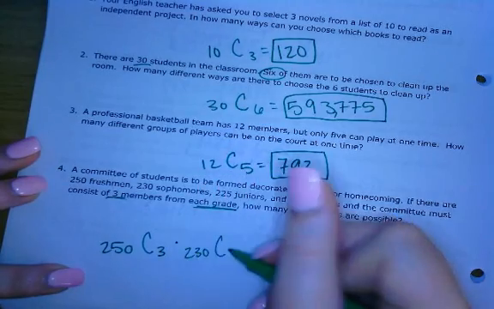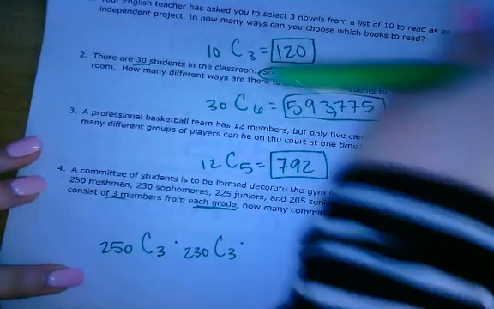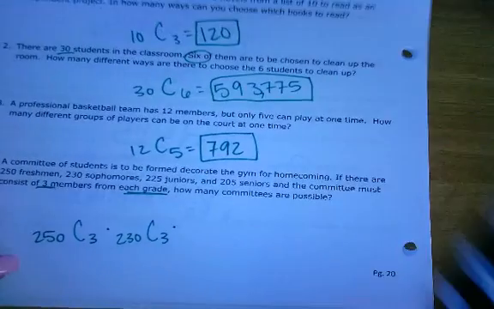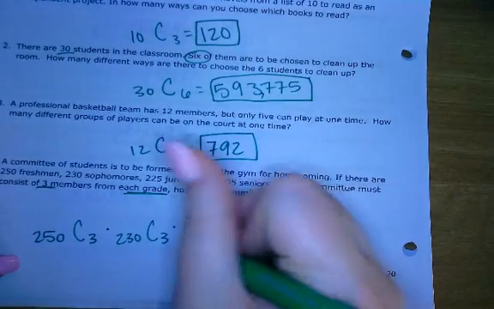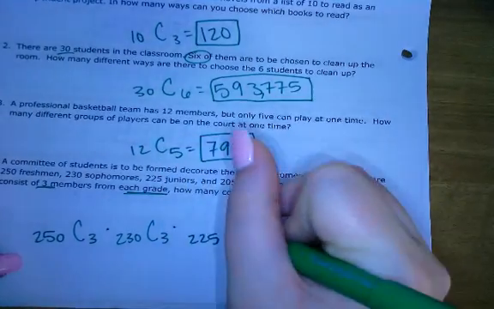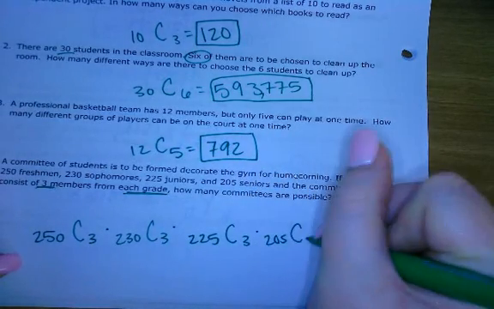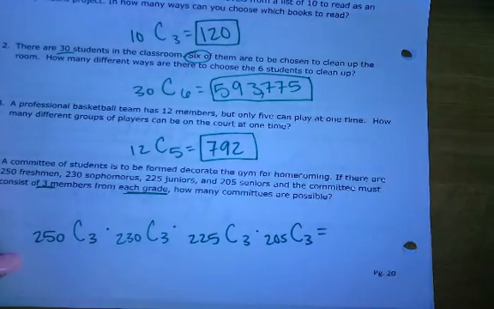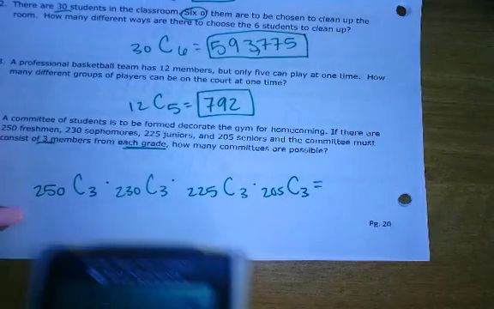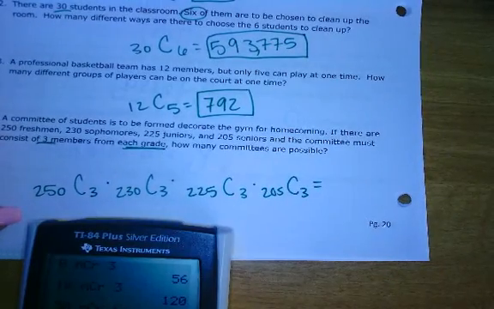Oh, my calculator. Okay, so that sounded like a duck. You guys all know that you laugh when your calculator makes that noise. I hit enter a little early there. I'm distracted.